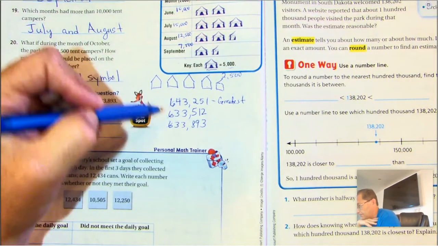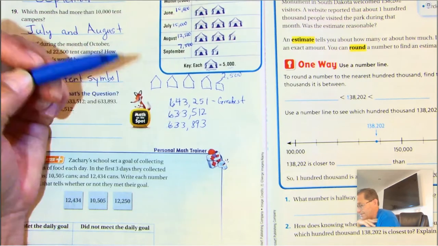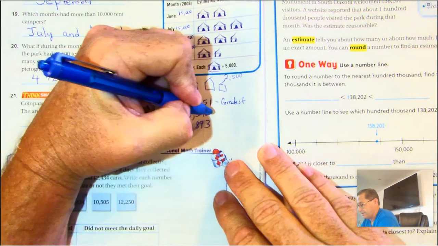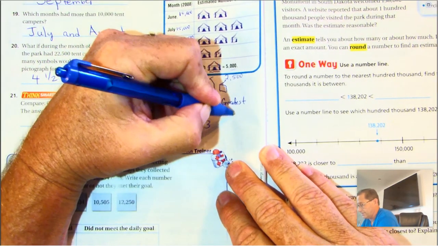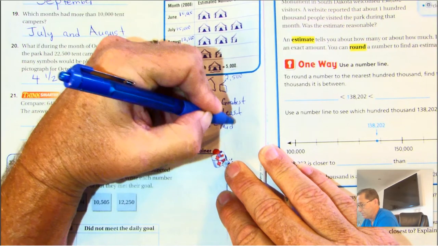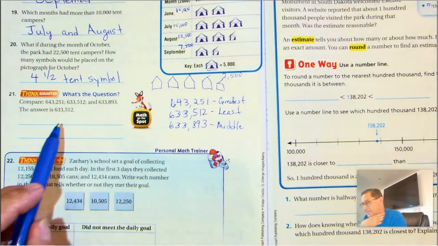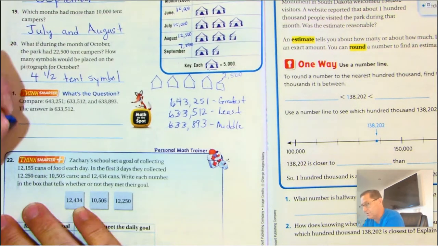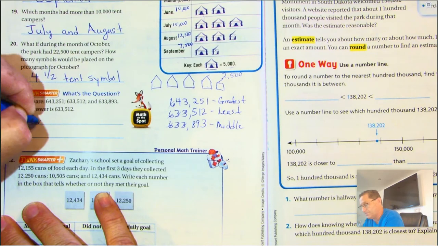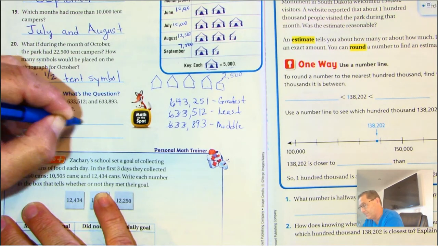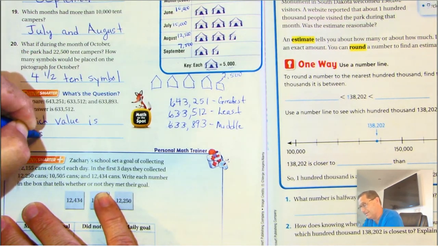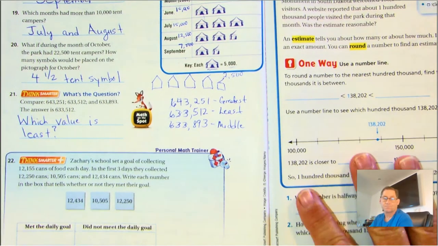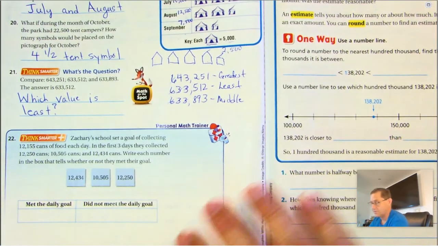And now let's compare these final two. 3 10,000s, 3,000s, 500, 800. So this number here is the least, and this one is the middle. Okay, and then it says the answer is 633,512. So my question would be, which value is least? And you'd say 633,512.